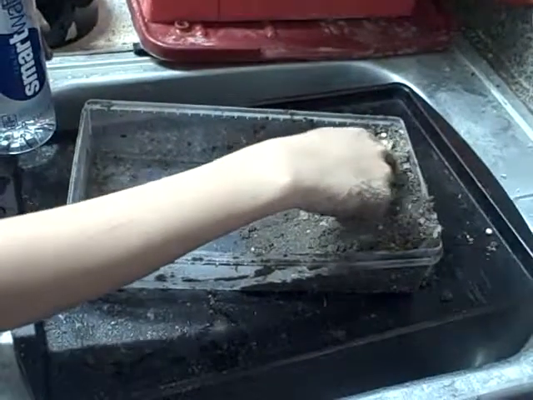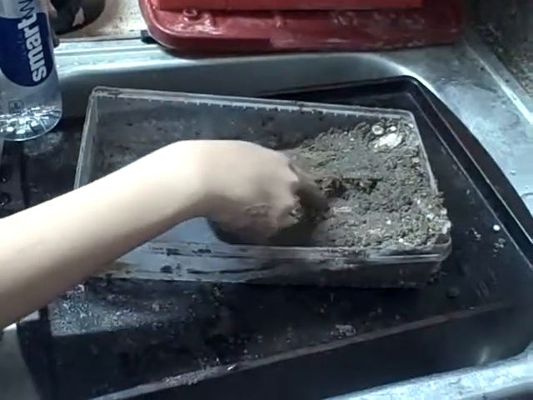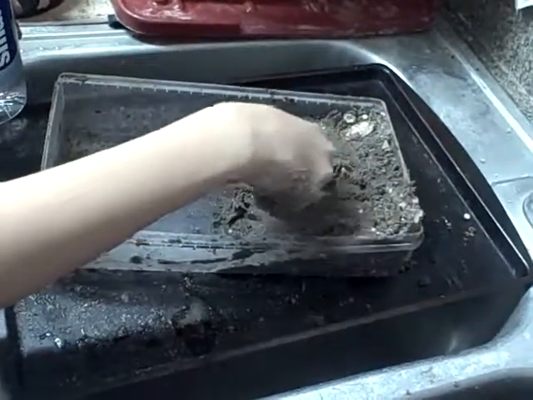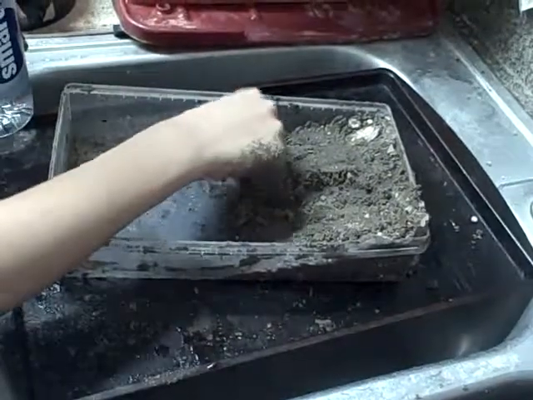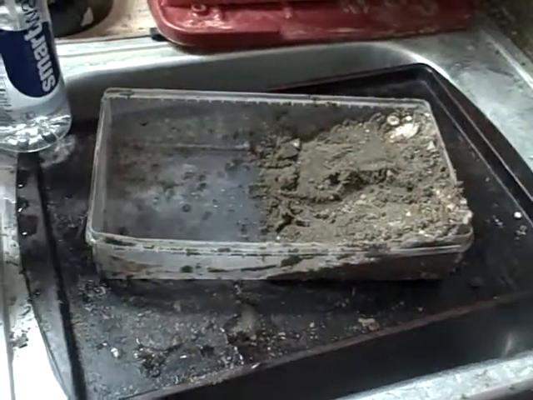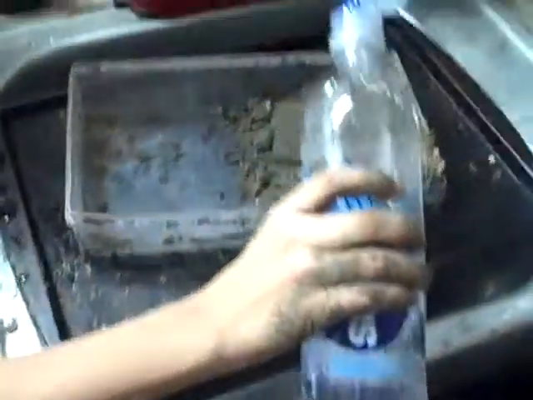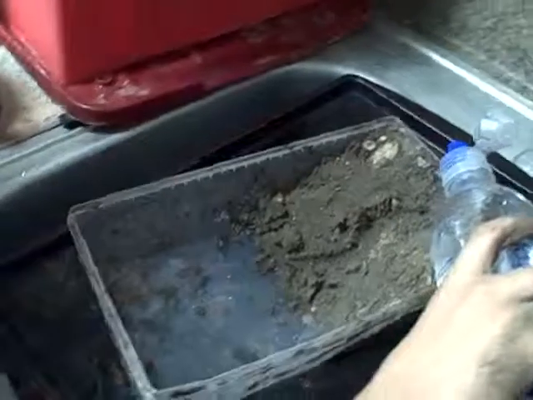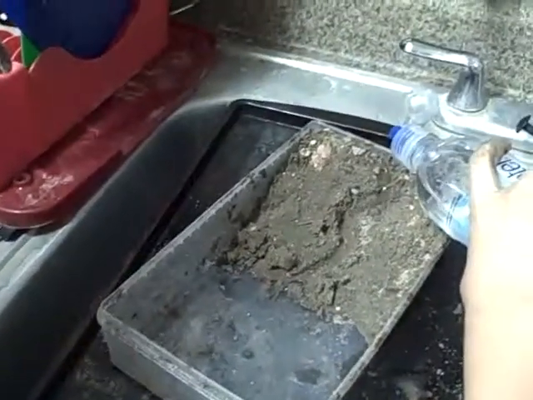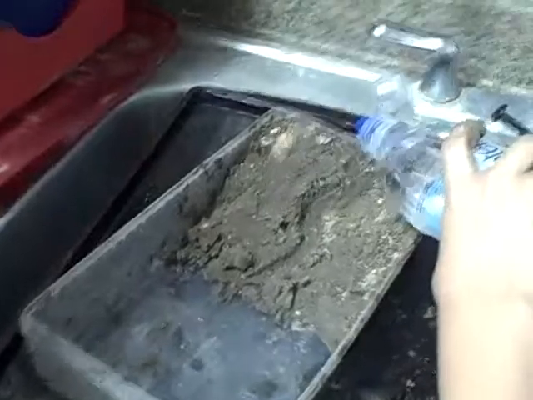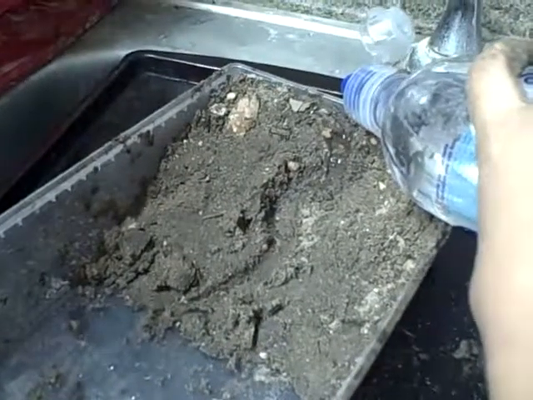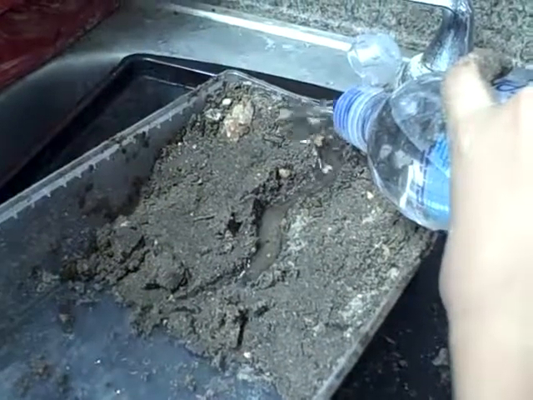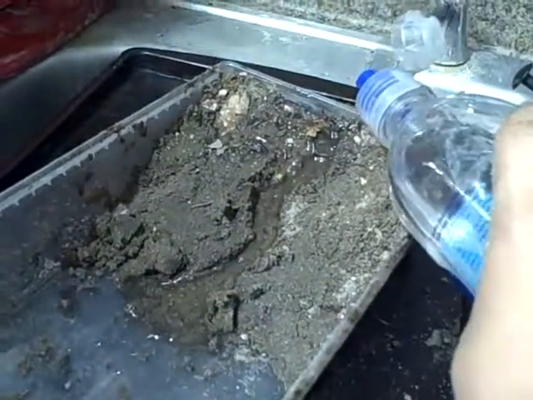Now we're going to do river erosion. Here's our river. And now we add some water.